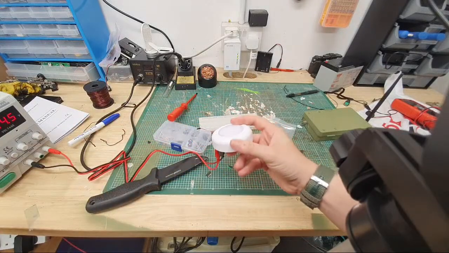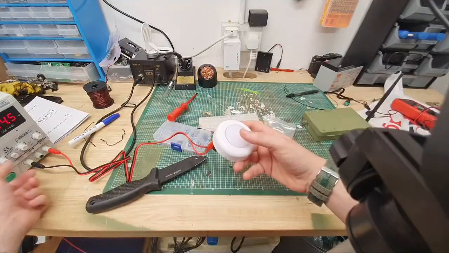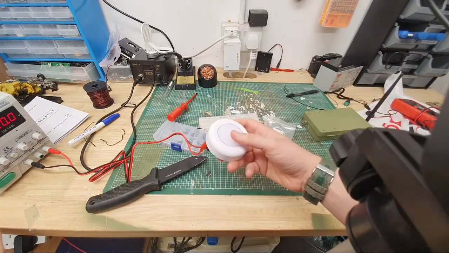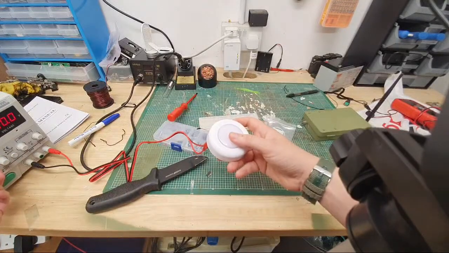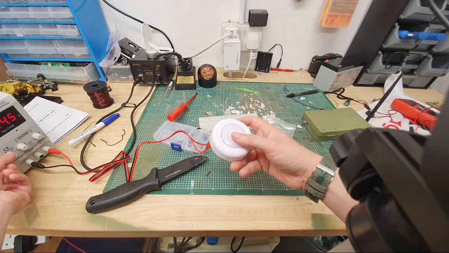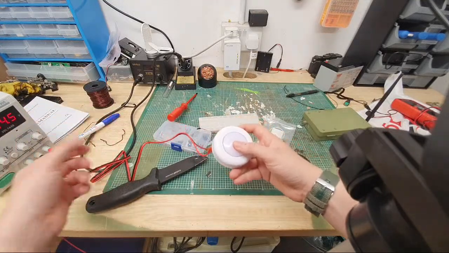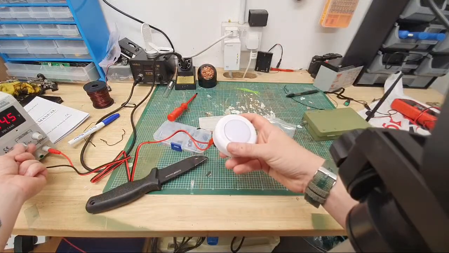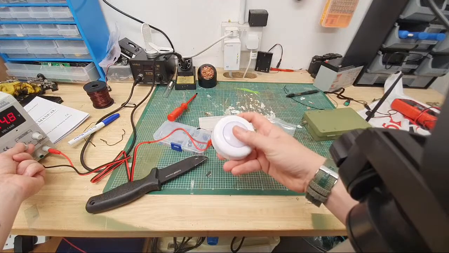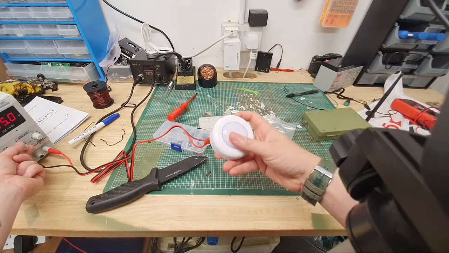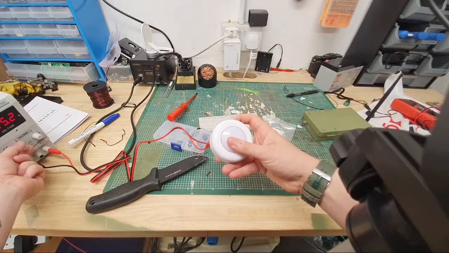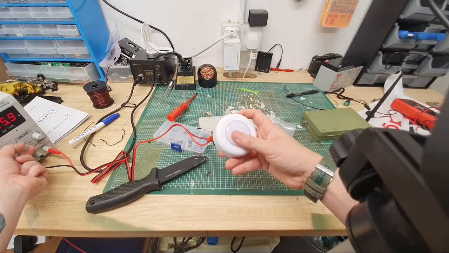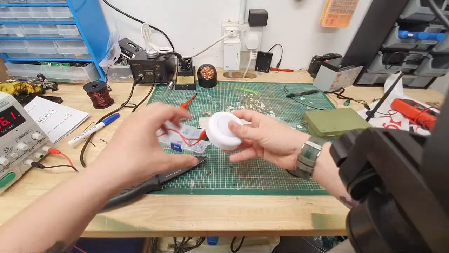So if I turn this on. No? No. Drawn nothing. Let's up the voltage a wee bit. Let's actually see what voltage this is at.